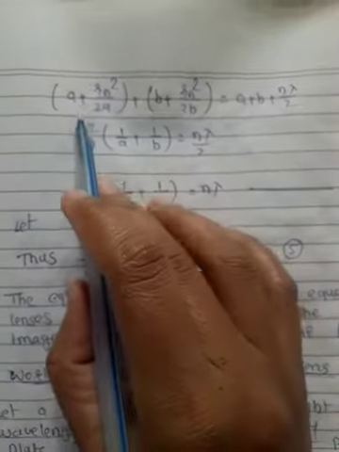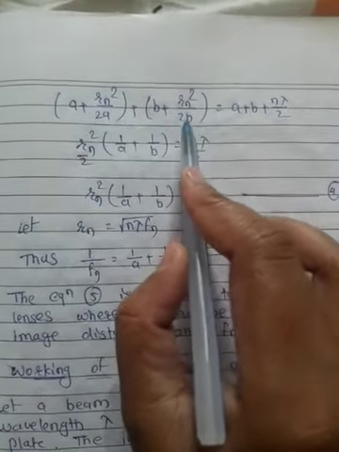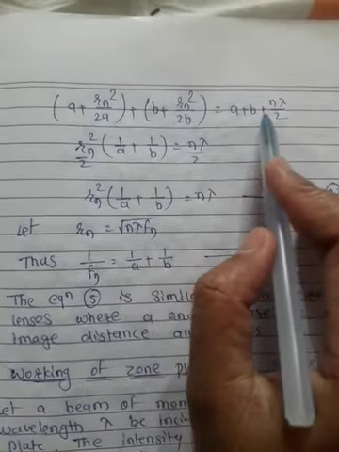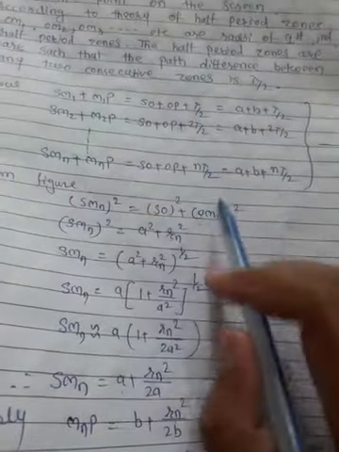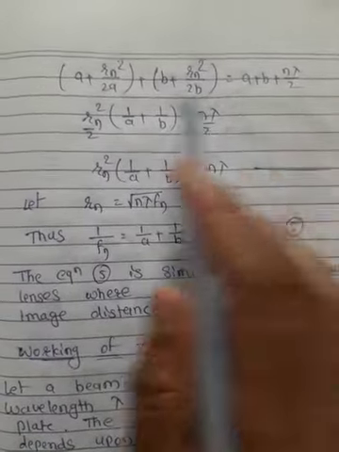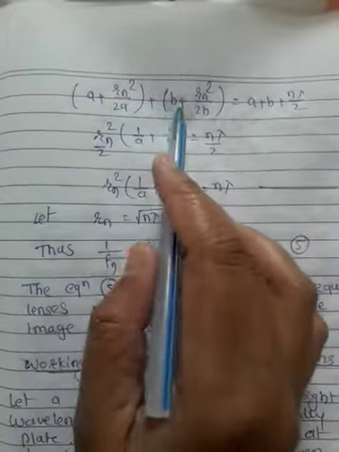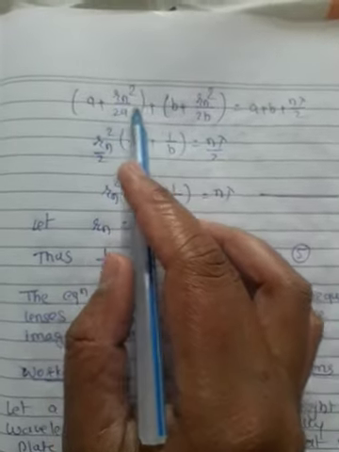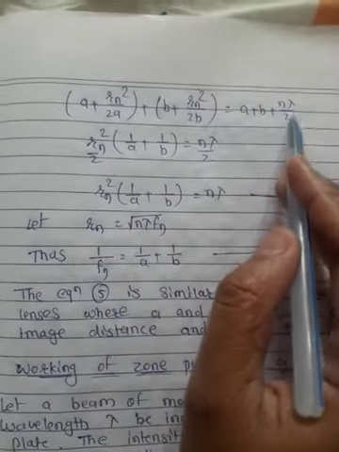Then after substituting, what we get here is A plus Rn square upon 2A plus B plus Rn square upon 2B, which is equal to A plus B plus n lambda by 2. This is the equation. Here we substitute this value of 2, then finally we get this equation. Then if we solve this bracket, we get A plus B plus Rn square upon 2A plus Rn square upon 2B equal to A plus B plus n lambda by 2.